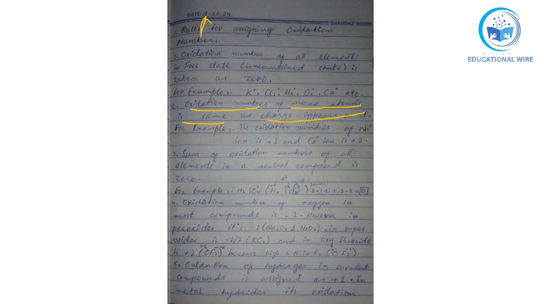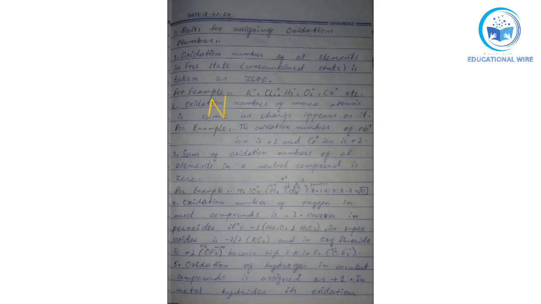Let's take an example of sodium. For example, we are having sodium, Na, and we are having calcium, Ca. We know that the charge on sodium is +1, so the oxidation number of sodium is +1. We know the charge of calcium is +2, so the oxidation number of calcium is +2.